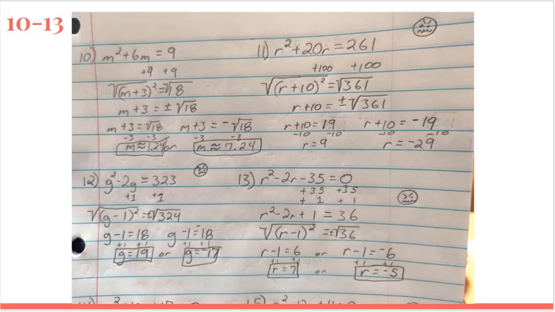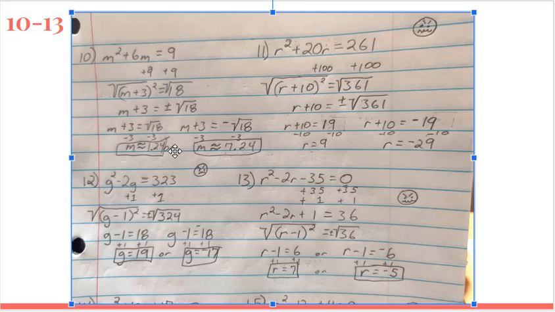All right, 10 through 13. I'm going to crank them out pretty quick. Half of 6 is 3. 3 squared is 9. Add 9 to both sides. From here, we follow the same procedure. We end up with the square root of 18 over here. Estimate, round, approximately equals. You've got m equaling approximately 1.24 or m equaling approximately 7.24. Again, rounded to the nearest hundredths place.